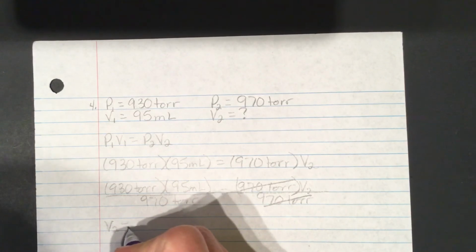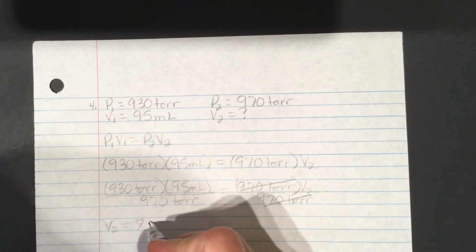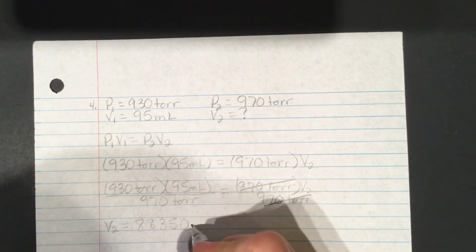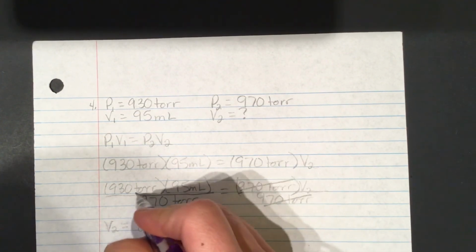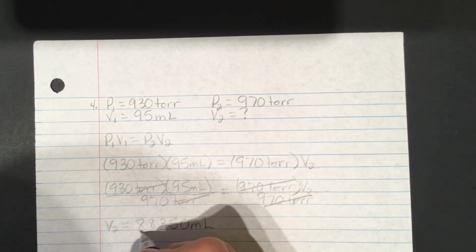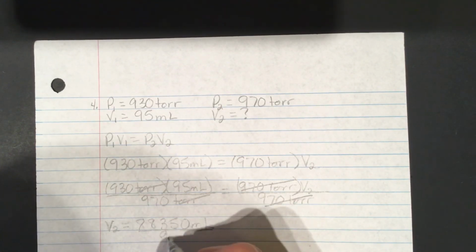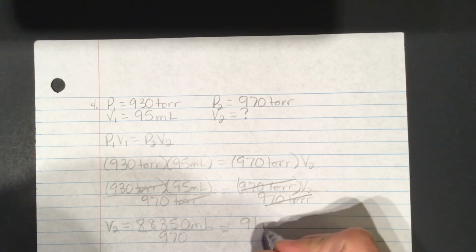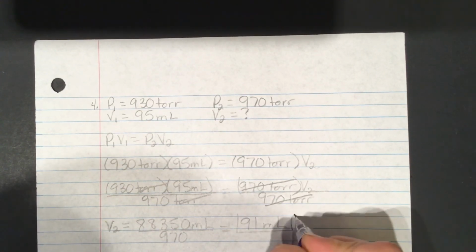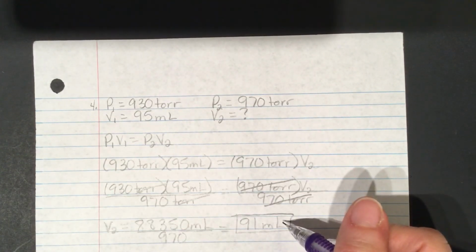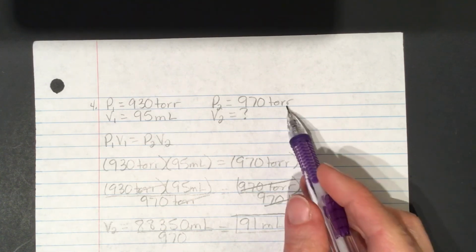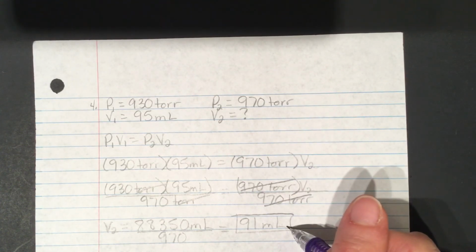So V2 equals, I multiply the top and I get 88,350 now milliliters because torr cancels, divided by 970. When I do that division, I get 91 milliliters. So yes, we see that inverse relationship working here. If I increase my pressure, my volume goes down.